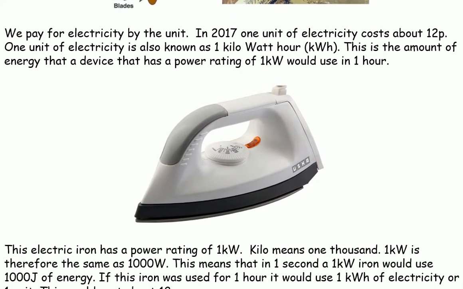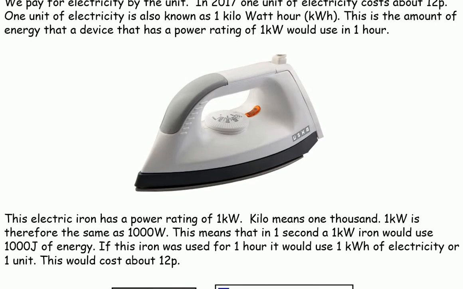We pay for electricity by the unit. In 2017, 1 unit of electricity costs about 12 pence. 1 unit of electricity is also known as 1 kilowatt hour. This is the amount of energy that a device that has a power rating of 1 kilowatt would use in 1 hour. This electric iron has a power rating of 1 kilowatt.